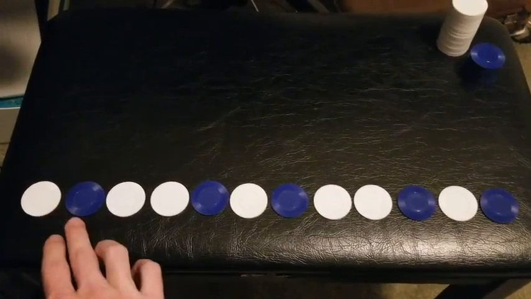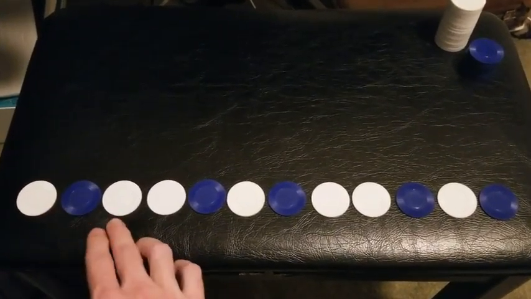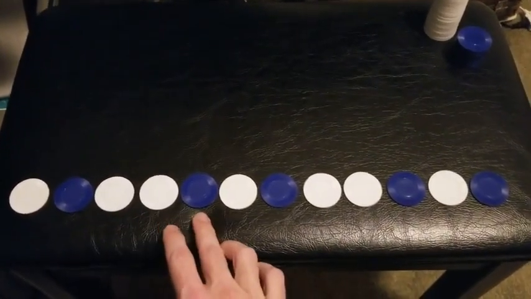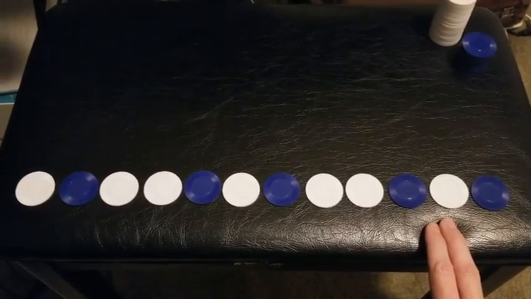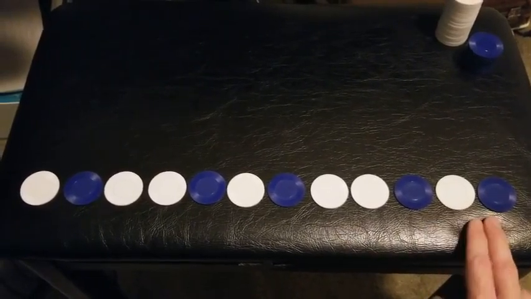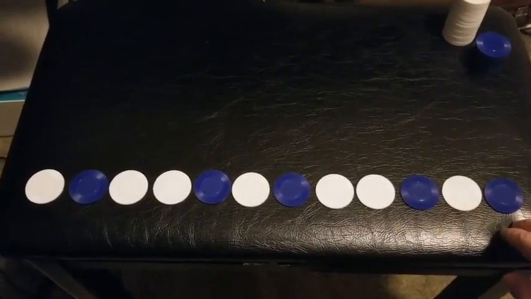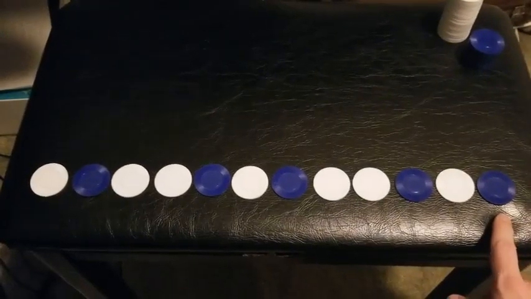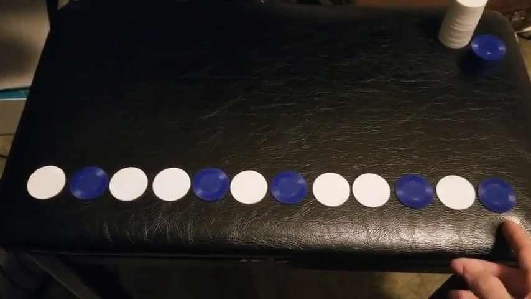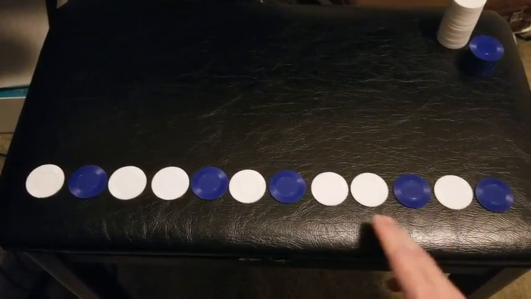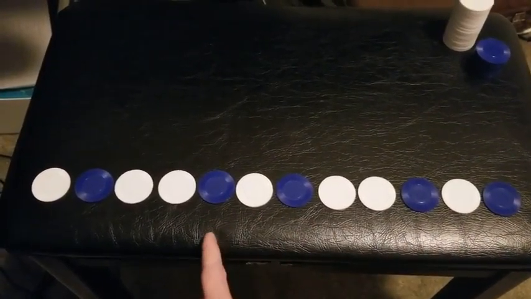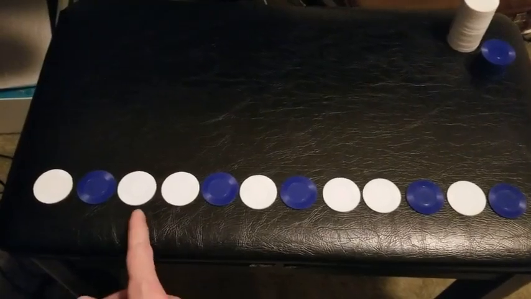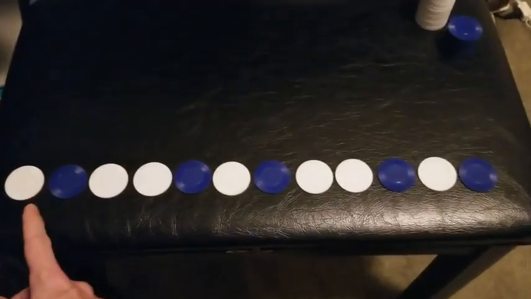We have A, B flat, B, C, D flat, D, E flat, E, F, G flat, G, and A flat. Or, using the enharmonic spellings, we have G sharp, G, F sharp, F, E, D sharp, D, C sharp, C, B, A sharp, and A.